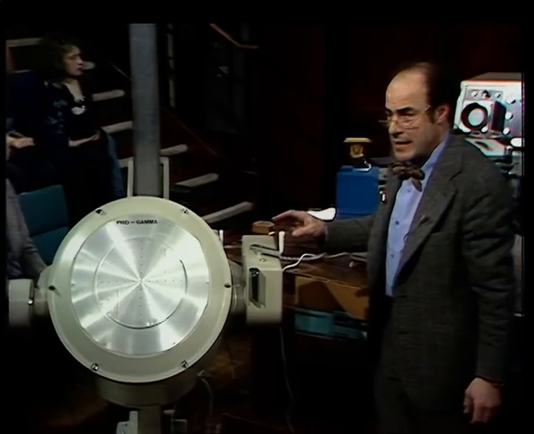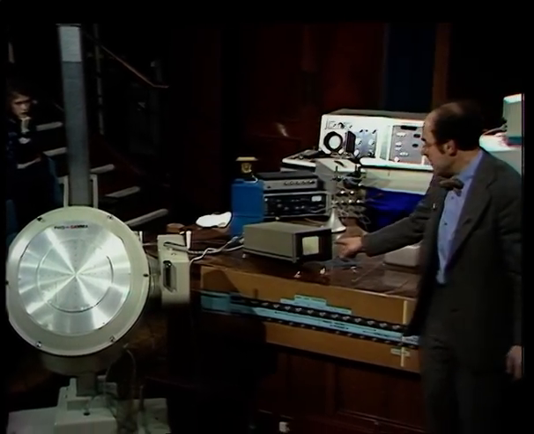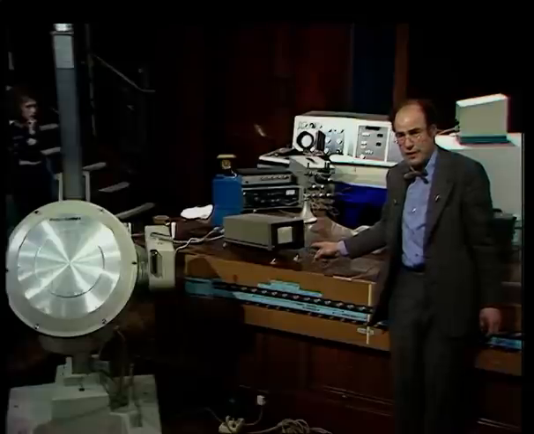Now, just to start with, let's look at the natural background of radiation here, and it's being displayed on this little cathode ray tube monitor here, in which you can see a circle which is equivalent to the circle which you can see on the front of the gamma camera.